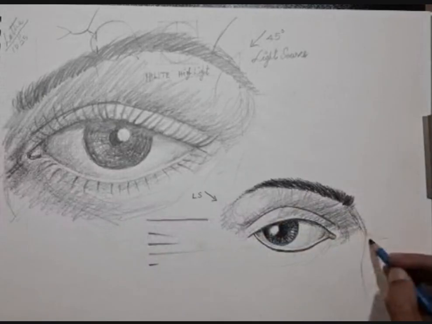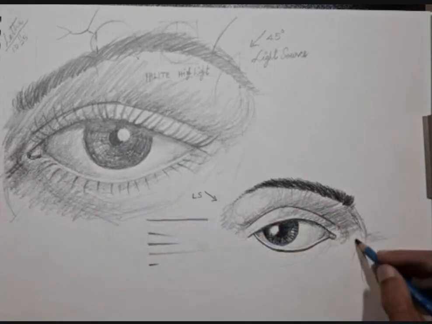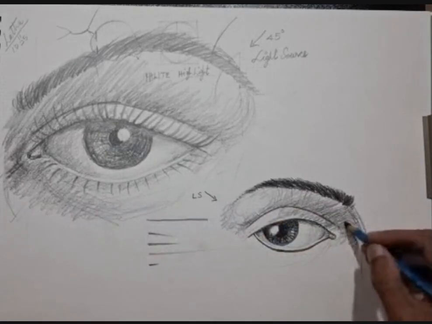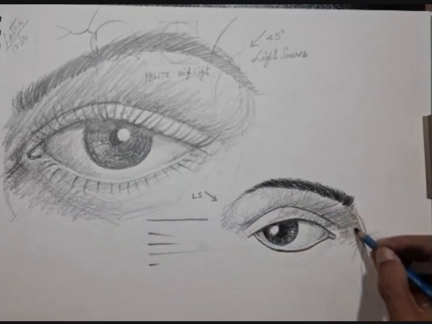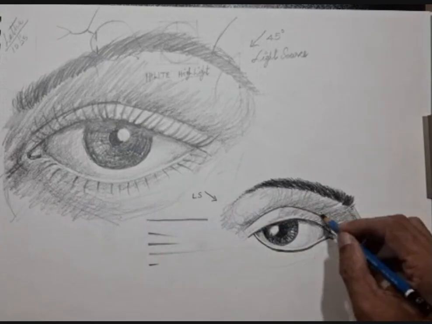There will be a small depth out here that we will do when we go to do the nose and lips and things like that. We'll go into that.